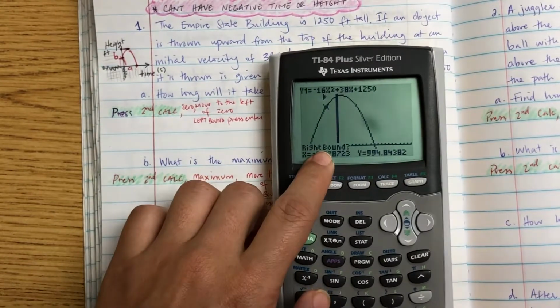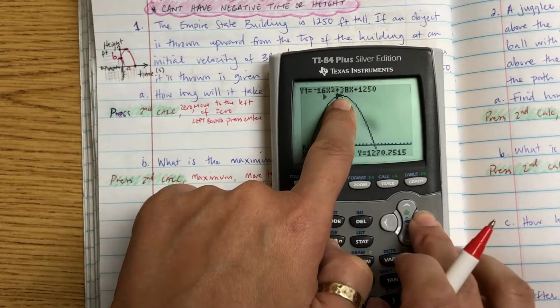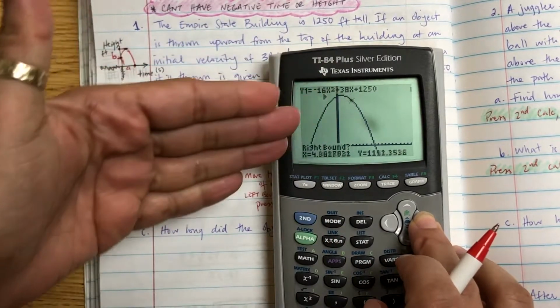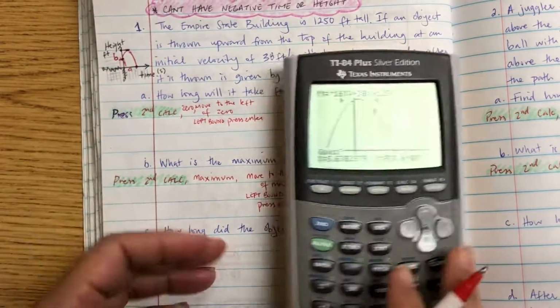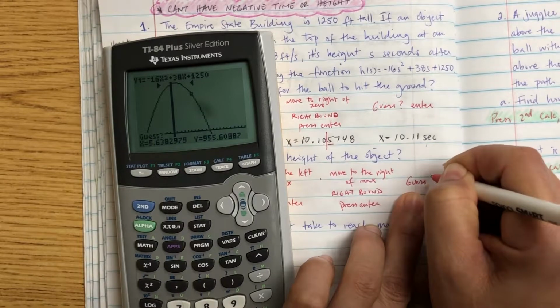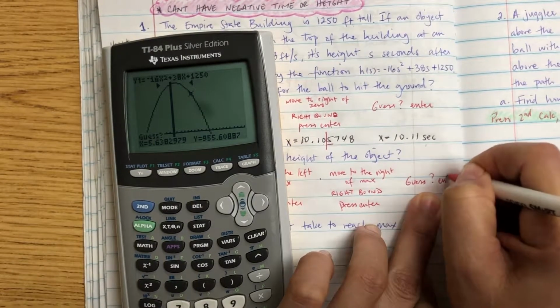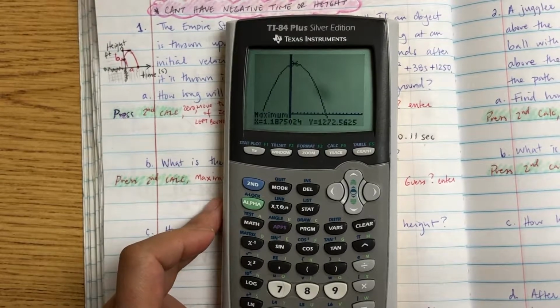Okay, so my right bound. So I'm going to move to the right. Here's my maximum. Anywhere on the right hand side, just make sure you get really away from it. So that's fine. Anywhere on the right is fine. Then it's going to ask you guess. So it's going to say guess. And you're going to press enter. So guess, enter. And it's going to guess for you.